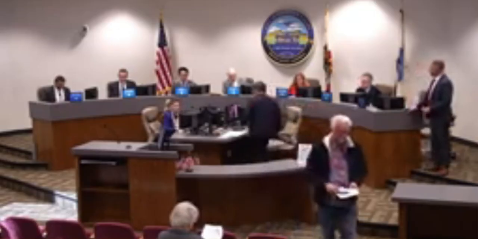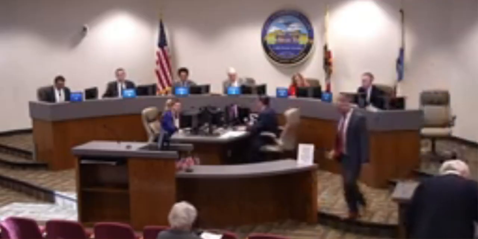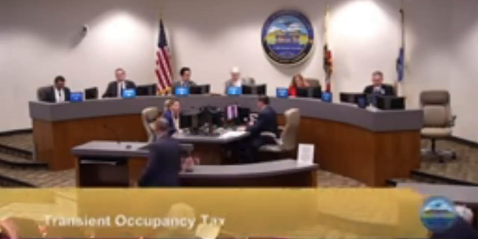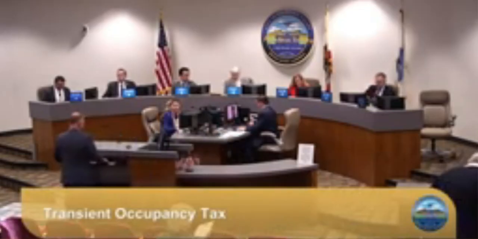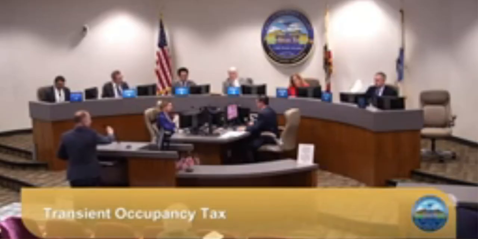Okay, so item number 1 is the transient occupancy tax, better known as the hotel tax, presentation by Colin Burns, attorney for the city, and Rick Miller, the city clerk. Thank you, Mr. Mayor. It's officially called the transient occupancy tax, but the more accurate explanation is the hotel bed tax. It is a tax on the privilege of occupying a room in a hotel and includes places like Airbnb.